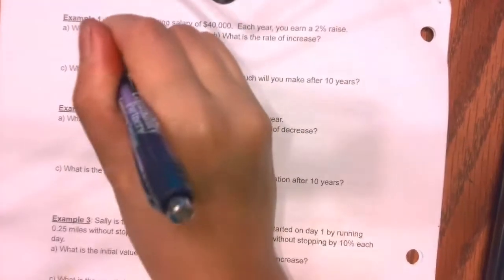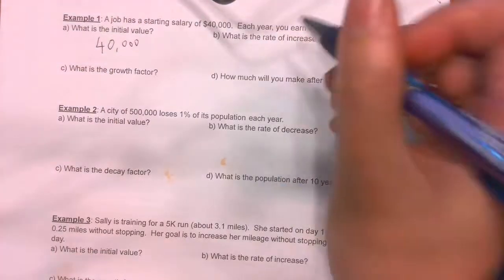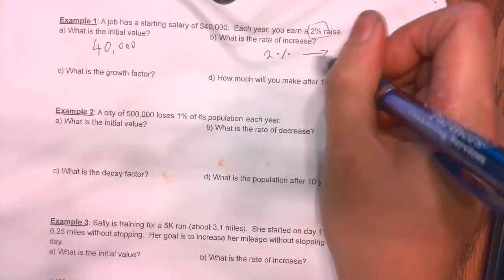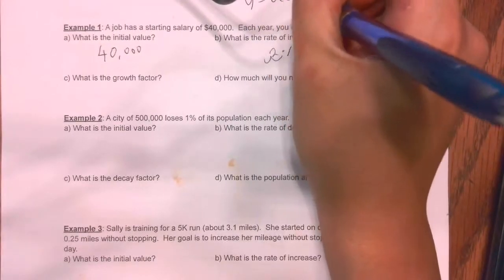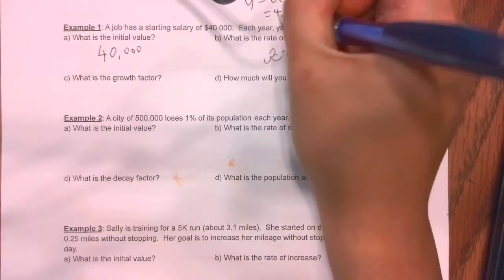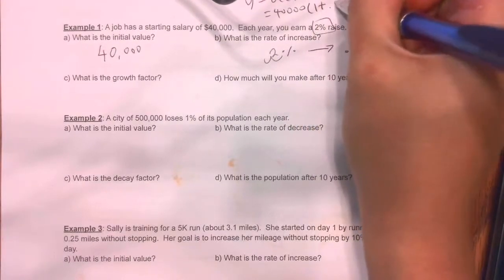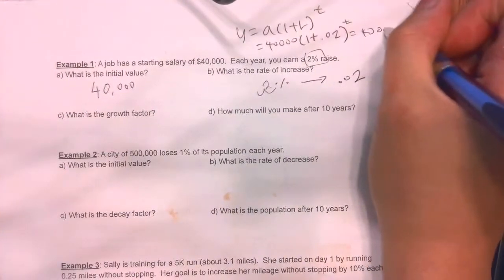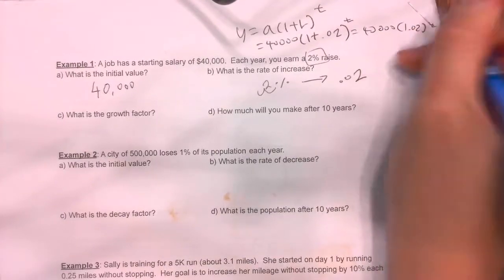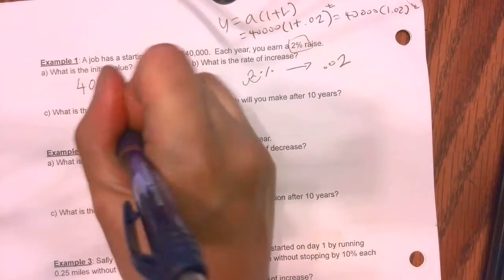A job has a starting salary of $40,000. Each year you earn a 2% wage increase. What is the initial value? You start with the 40,000. What is the rate of increase? You increase 2%, which is 0.02 in decimal. What's the growth factor? So y equals a times 1 plus r to the t power: 40,000 times 1 plus 0.02 to the t power. Sorry, you couldn't even see, t power. 40,000 times 1.02 to the t power. Your growth factor is the base, 1.02.